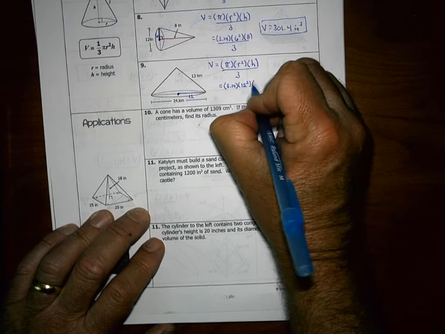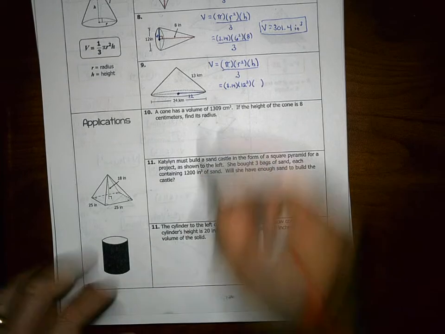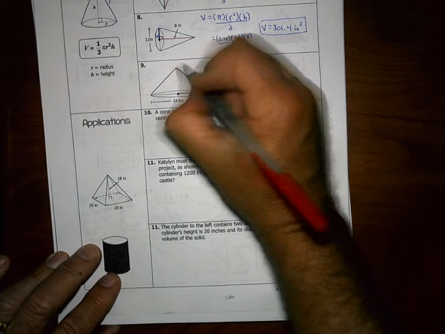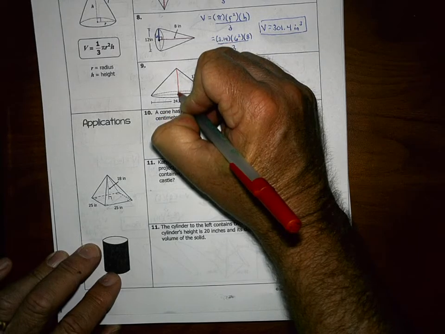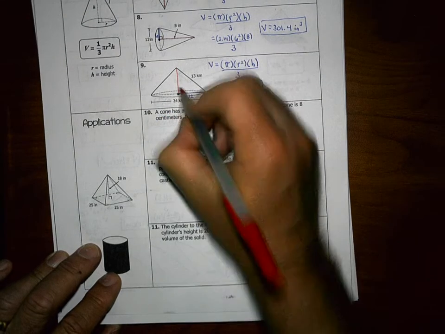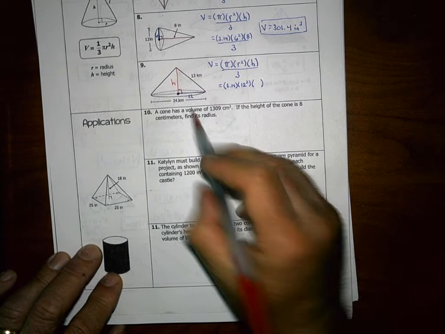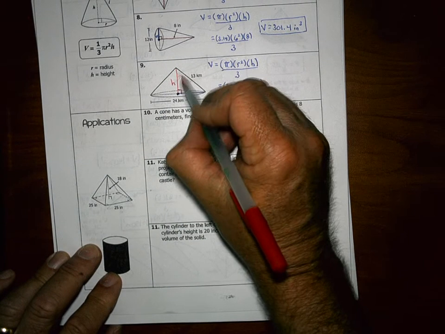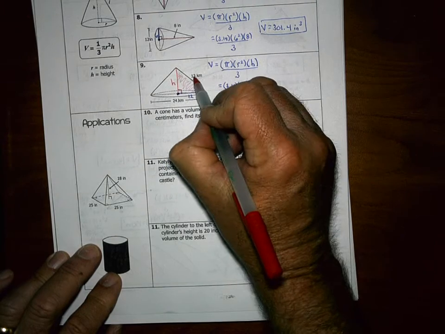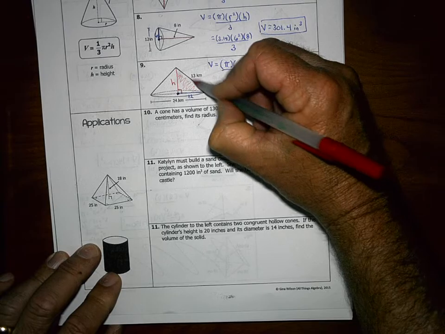Now, do I know the height? The answer is no. I don't know the height, because remember, the height goes from the top point of the cone straight down to the middle of the base, which is a circle. It makes a 90 degrees. So I don't know that right there. Well, I do know that that part is 12, and I do know that that part is 13. And by the way, what's that called when it's on the side of the cone? Remember, that's called the slant height.